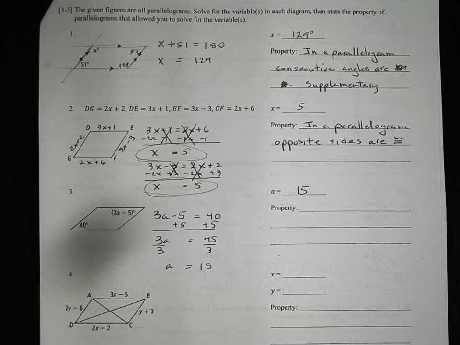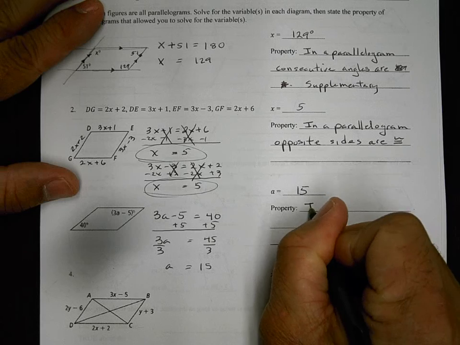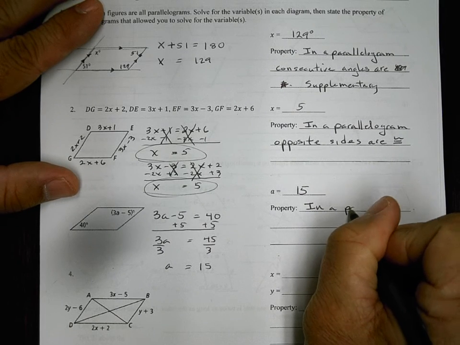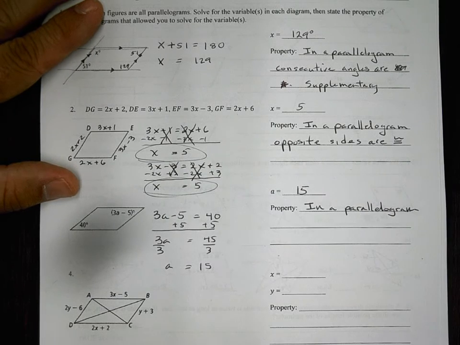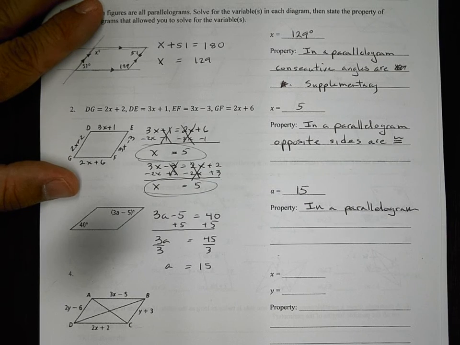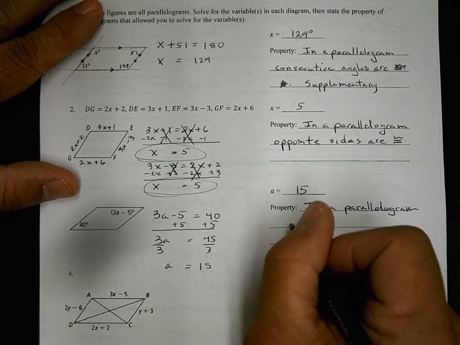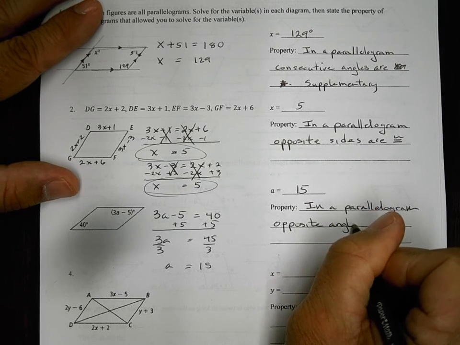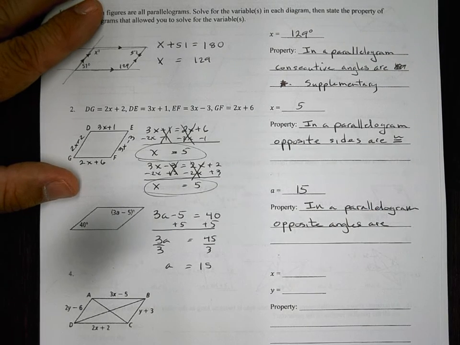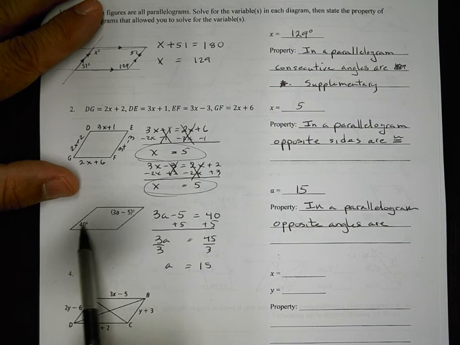All right. So actually, I already talked about this one up in number 1. Didn't really state it, but what do you think the property is here? Let's start it off in a parallelogram. What do you guys think? Opposite angles are what? Congruent. I set these two guys equal to each other.